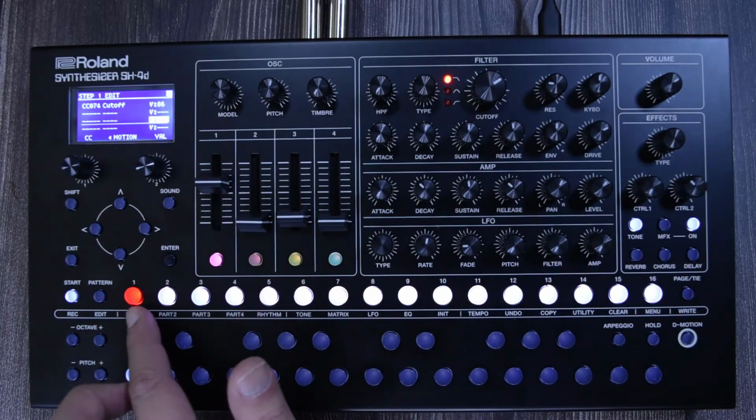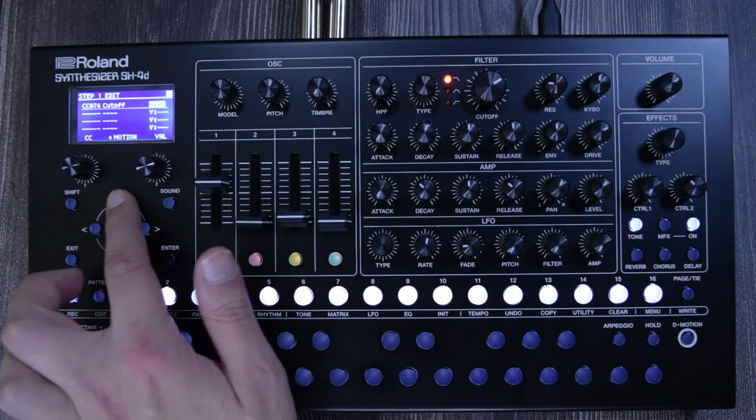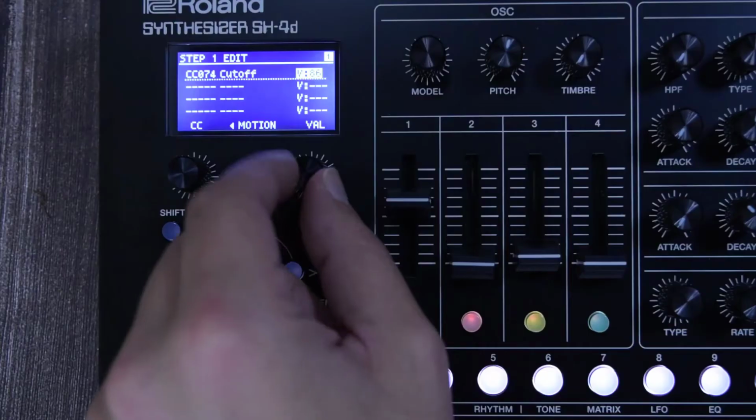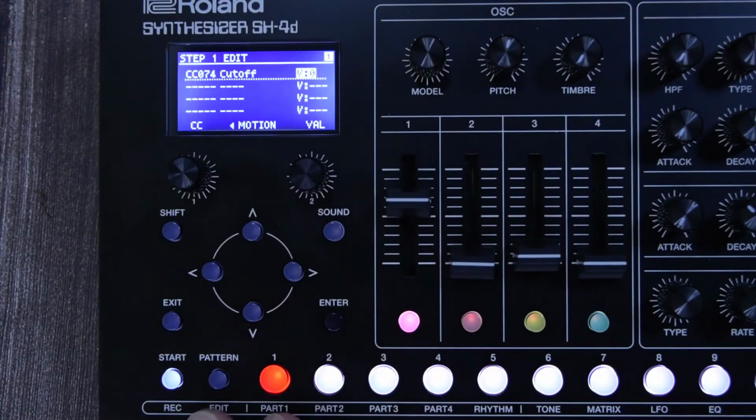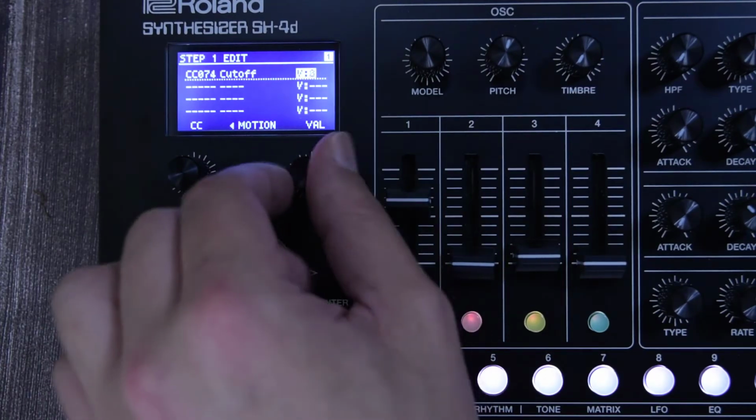So on this one, we just get the cutoff. So right here, we can just go and edit all of this. Now, the value is going to be how much you're going to be doing. And now we are doing this on a step-by-step basis. Maybe it's not what you want, but this is one way of doing this.